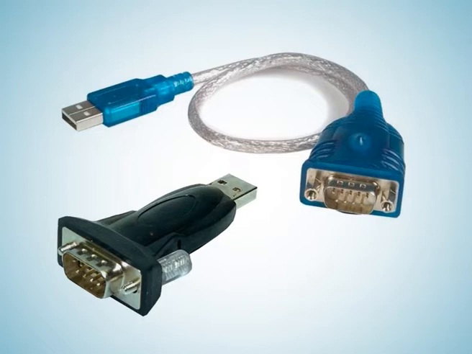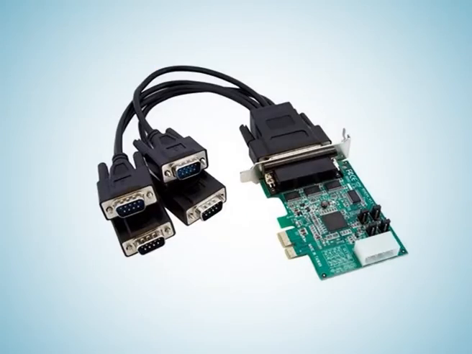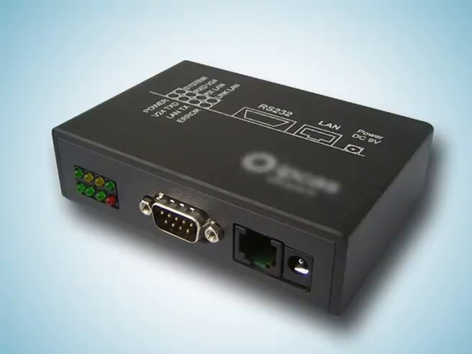Many computers do not come equipped with RS-232 ports and must use either an external USB to RS-232 converter or an internal expansion card with one or more serial ports to connect to RS-232 peripherals. Nevertheless, RS-232 devices are still used, especially in industrial machines, networking equipment, and scientific instruments.